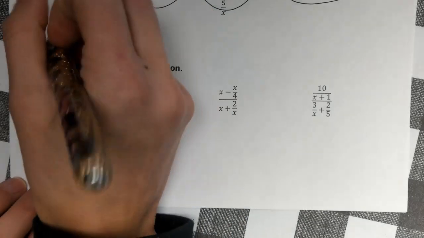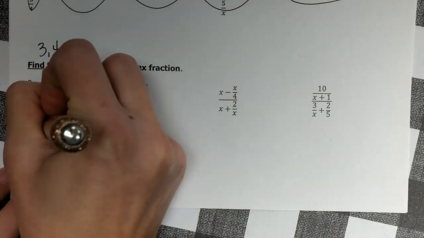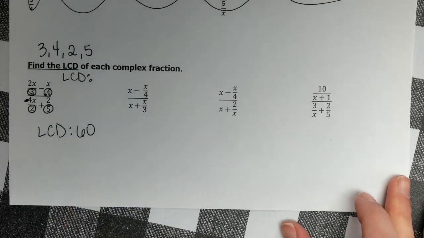So my LCD, that's all we're finding, LCD is just going to be 60. So again, we're just looking at LCD right now.